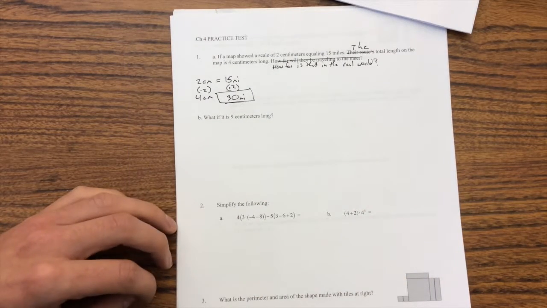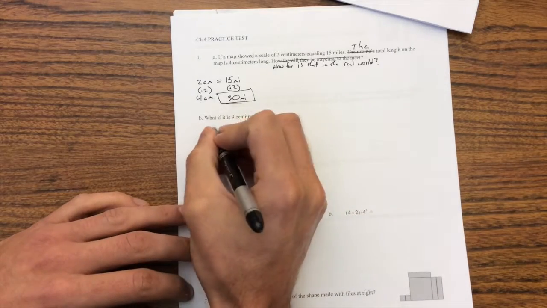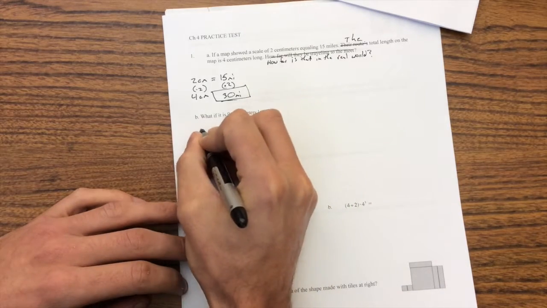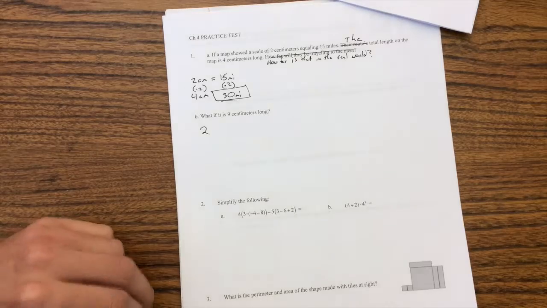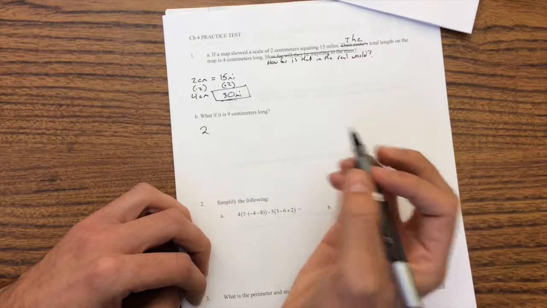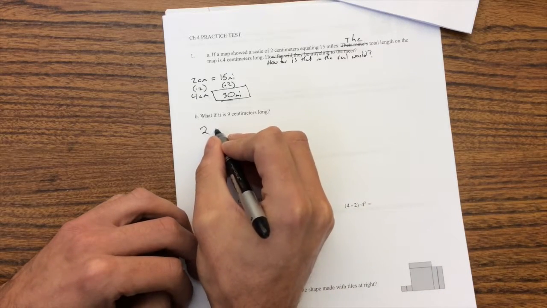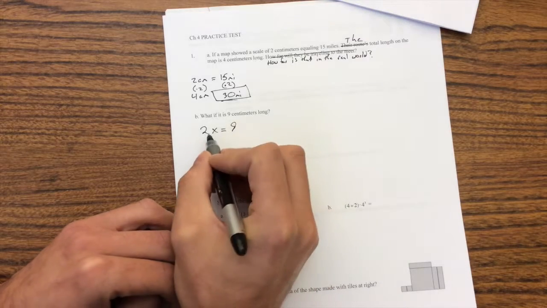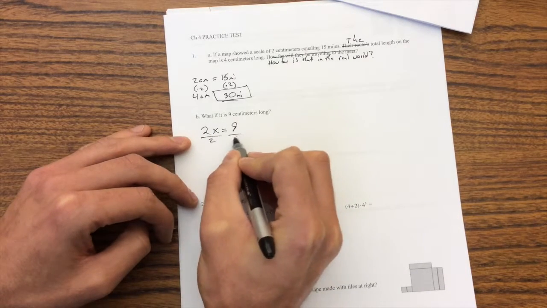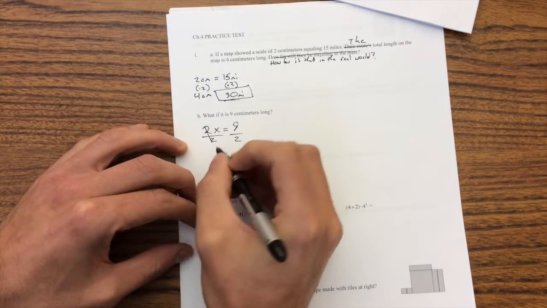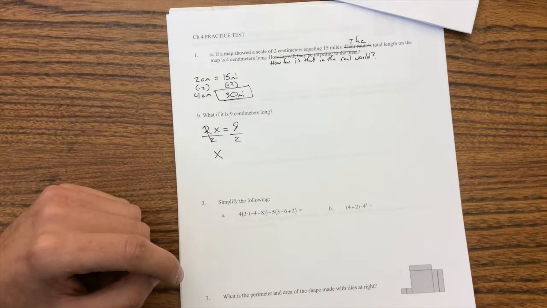The next one says, what if it is 9 centimeters long? This one's a little tougher because it's harder to figure out what do I multiply 2 by to get to 9. So I need a number that when I multiply by 2, I get 9. One thing that we've seen a little bit of in class is we could say we need 2 times some number x equals 9, and we could solve for that x. Since it's 2 times x, I can divide both sides by 2. It's the inverse operation. That creates a 1 here, which gets my x by itself, which is what I want, because I want to know what x is.